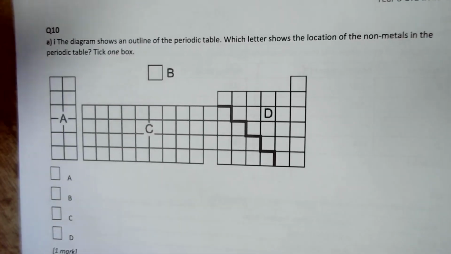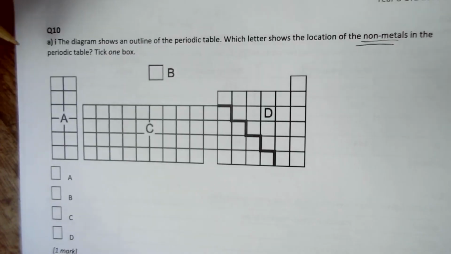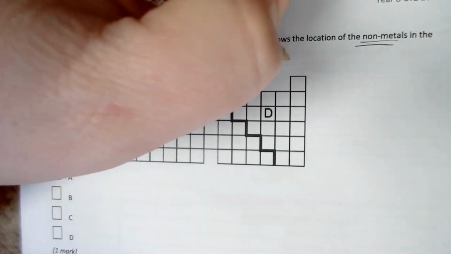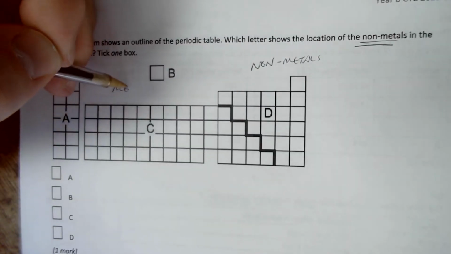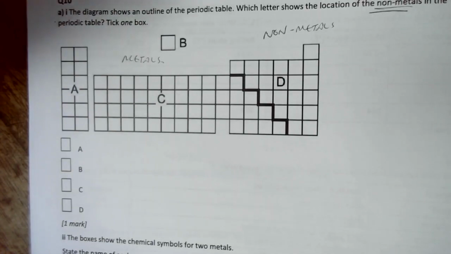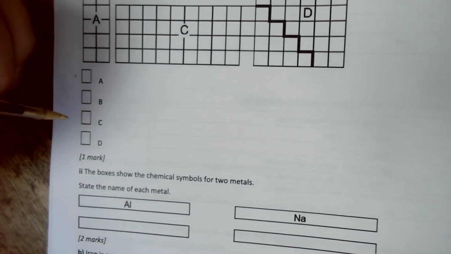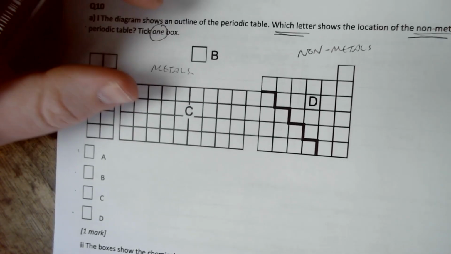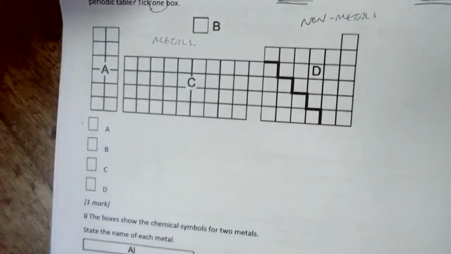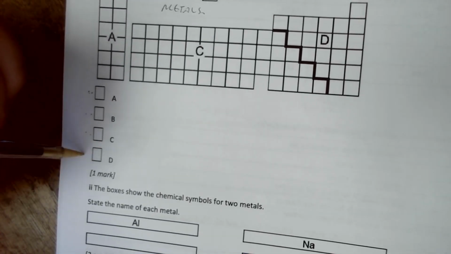Question 10. The diagram shows an outline of the periodic table. Which letter shows the location of the non-metals? On the right-hand side here, we've got the non-metals. On the left of that step, you can see the dark step shape. You've got the metals on the left-hand side, and B is hydrogen. So which is the block of them? A, B, C, or D? It's the right-hand side. It is D, because it says metals plural. So it is D, isn't it? Non-metal there. Tick.